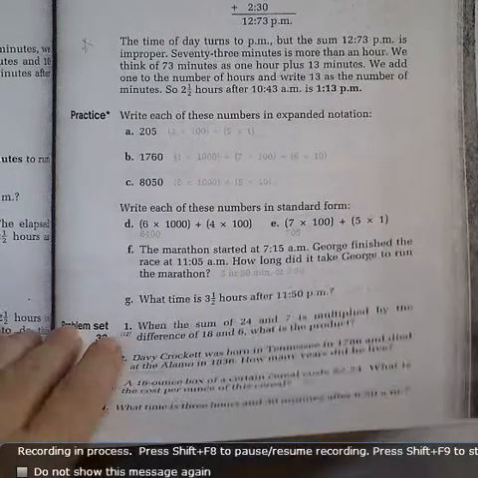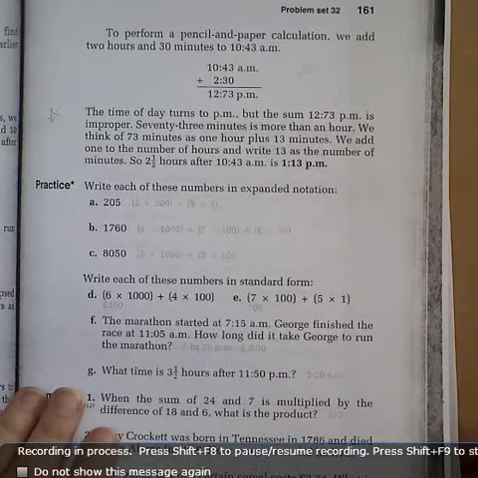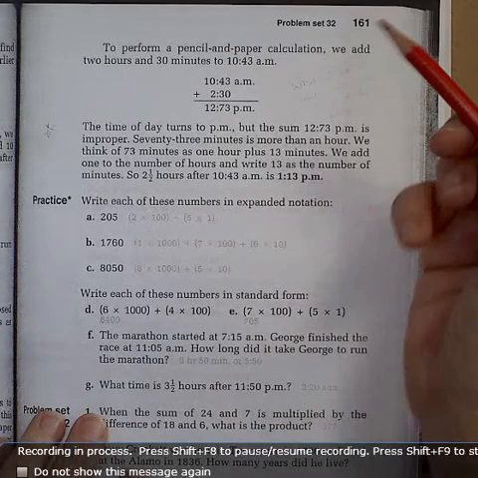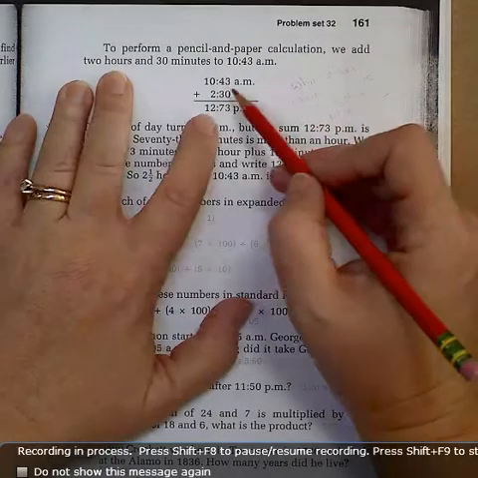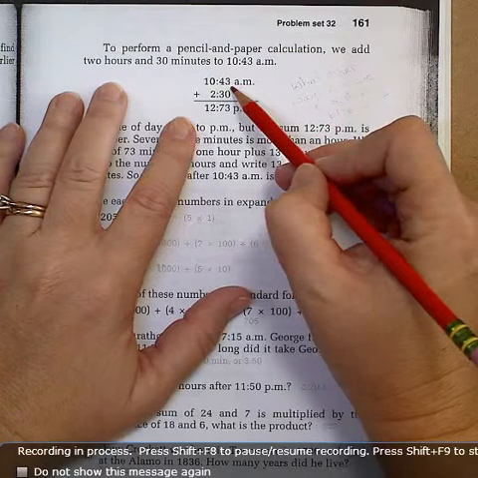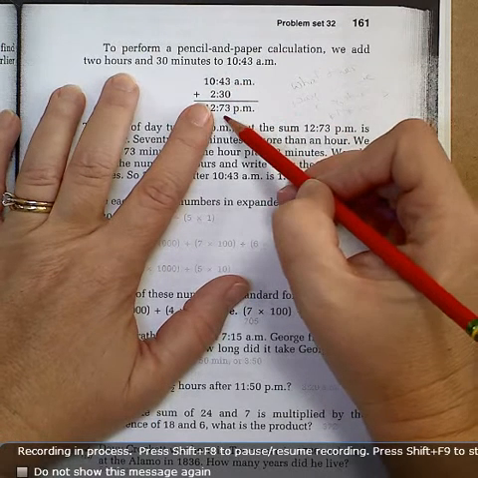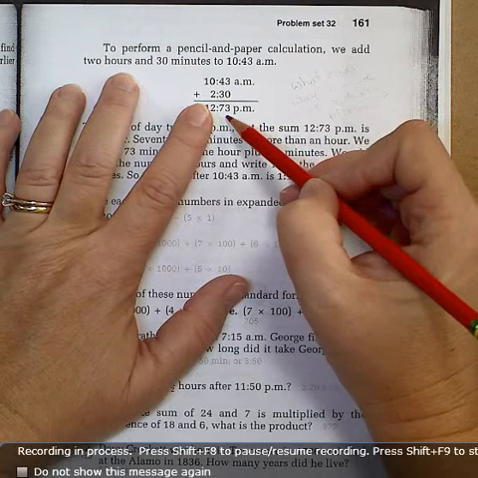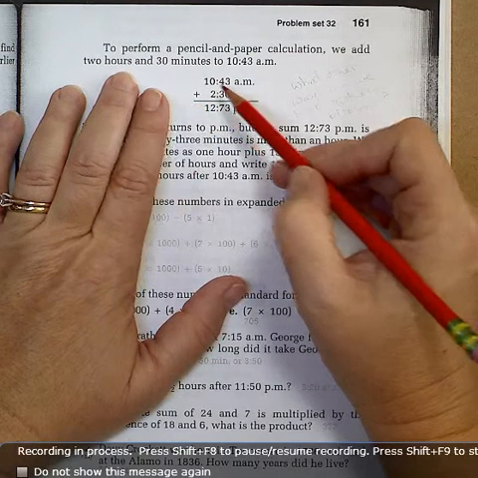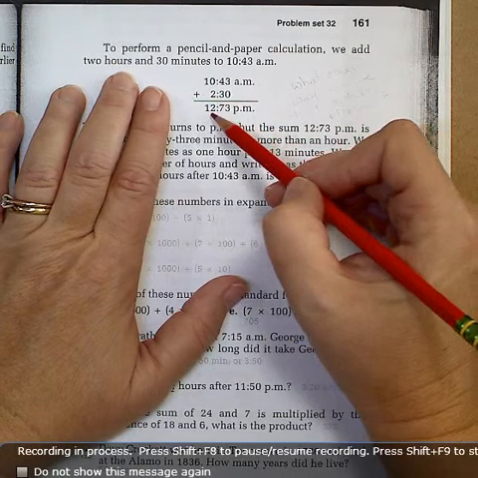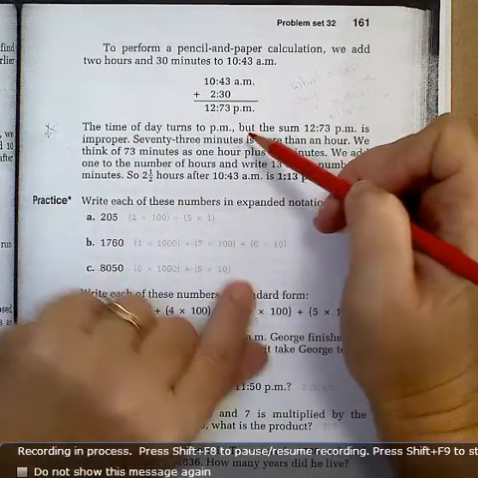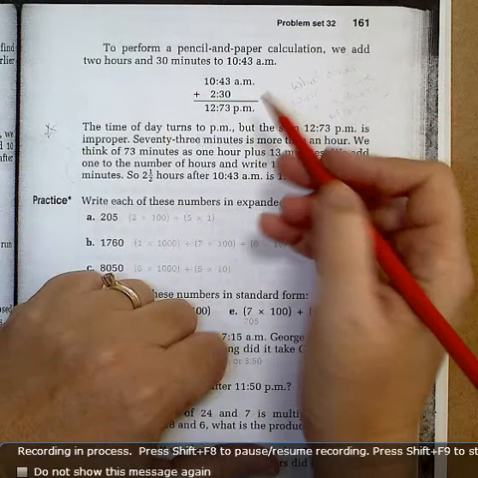I'm going to turn my page, see if we can find a solution. Here we go. So if I'm writing it out and using a paper and pencil calculation, I'll write out 10:43 plus 2:30. I'll add my minutes. 43 and 30 is 73. 10 and 2 is 12. Now, this is where you need to check yourself.